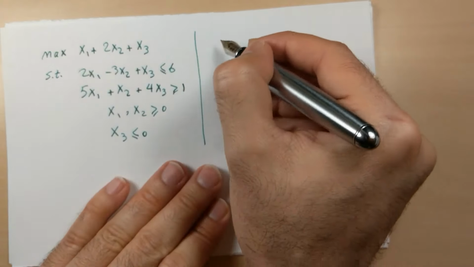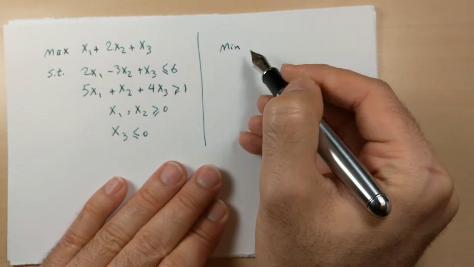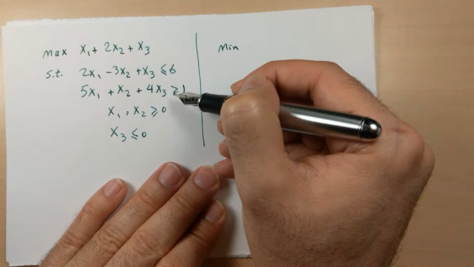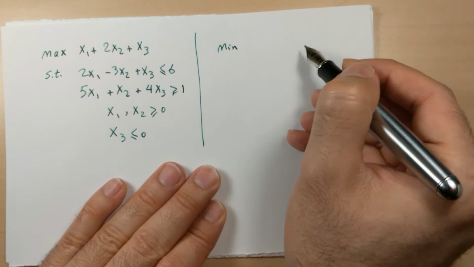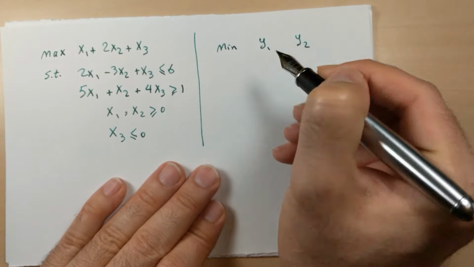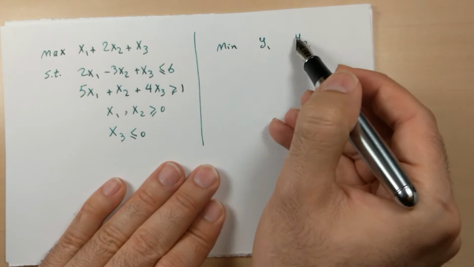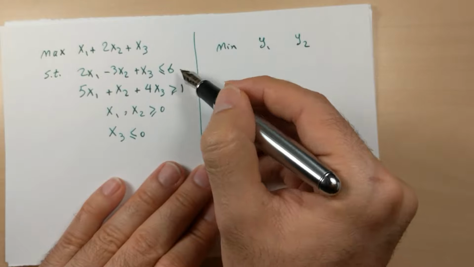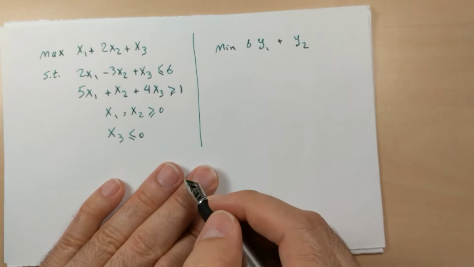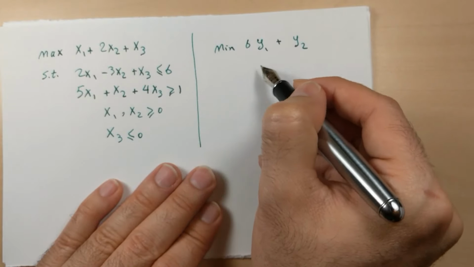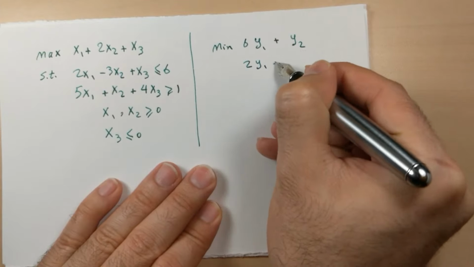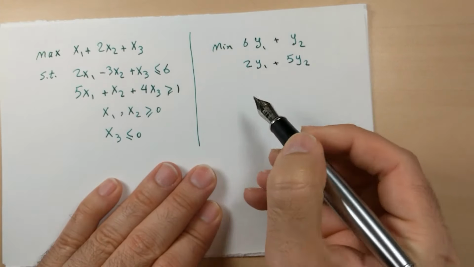It's maximization, so I'm going to have a minimization problem. We have two constraints in the primal. I'm going to have two variables in the dual, so y1 and y2. The coefficients of the objective function in dual are the right hand side of the primal problem, 6 and 1. The coefficients of the first constraint is the first column, so 2y1 plus 5y2.